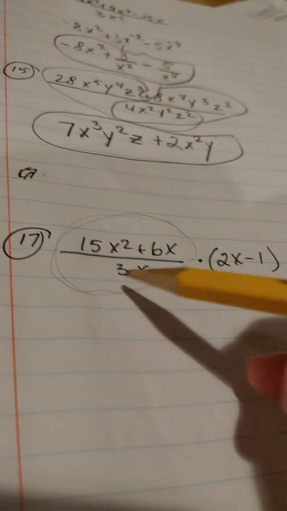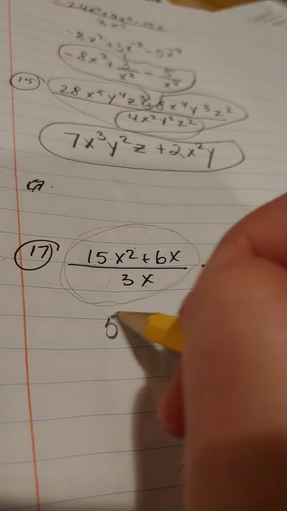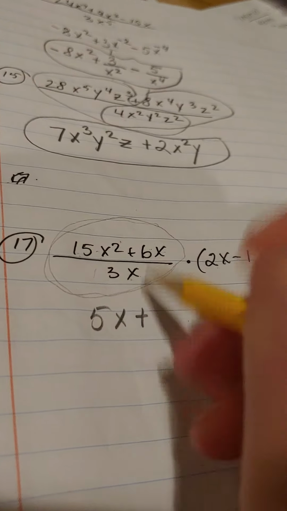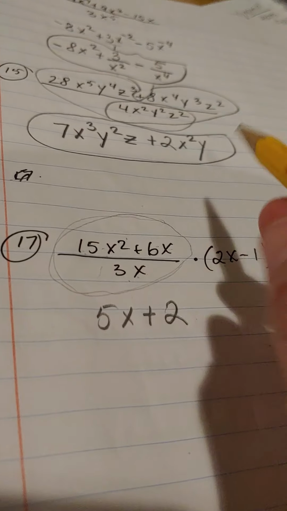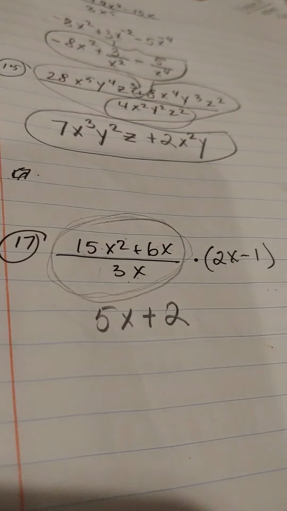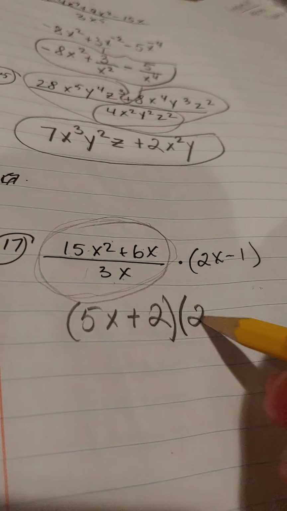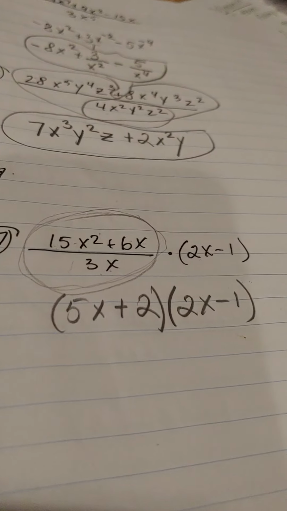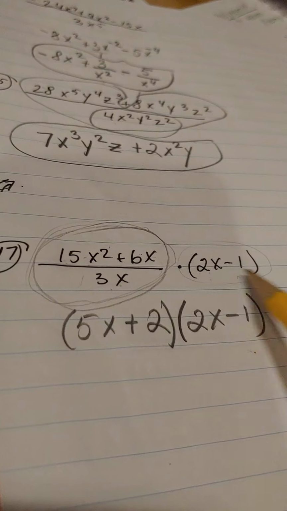So why don't we do it now? 15x squared over 3x is 5x plus 6x over 3 is 2. Okay, so this is my result for the circle part. So I'm going to put it inside of the parentheses. That's how we know that we are going to multiply the whole thing by this binomial here.